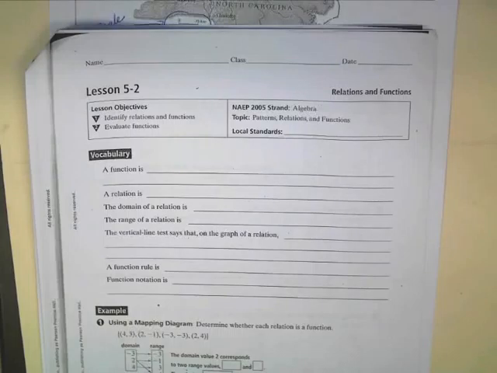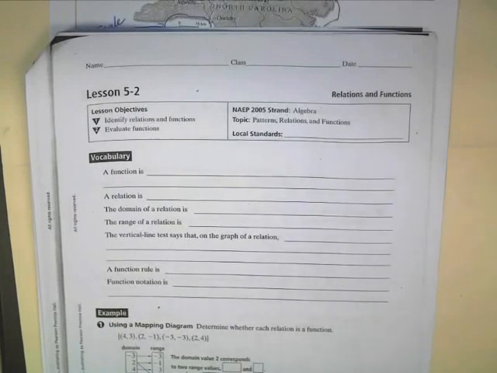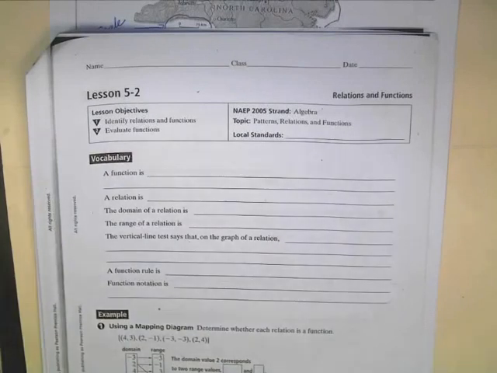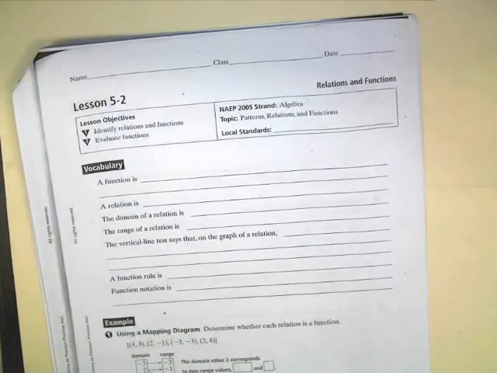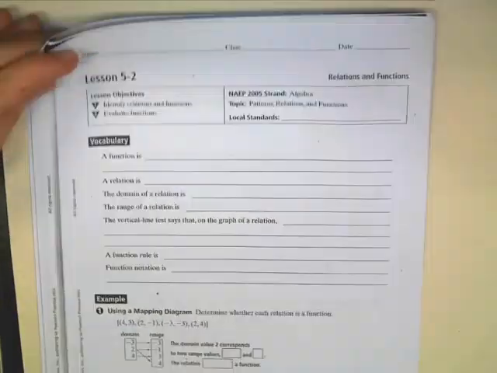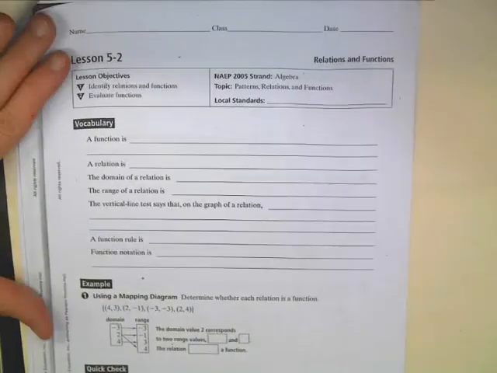This is for my algebra class, Lesson 5-2, Relations and Functions. Our objectives in this lesson are to identify relations and functions and then evaluate functions. We do have several definitions. Some of them we should be familiar with because we have actually used already this year in class. Anyway, we're going to write them again because they're important.